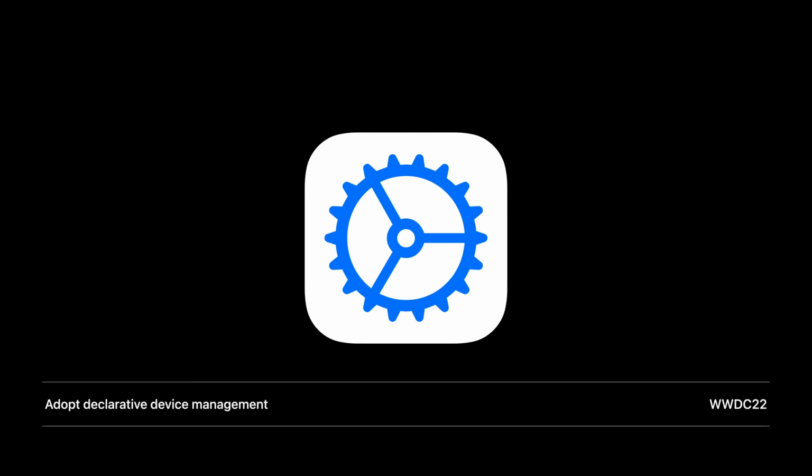During WWDC 2021, we introduced declarative device management, a new paradigm for device management that makes devices more autonomous and proactive, while allowing servers to be lightweight and reactive. This year, we are expanding declarative device management with new platform support and new features. Be sure to watch the session, Adopt Declarative Device Management.